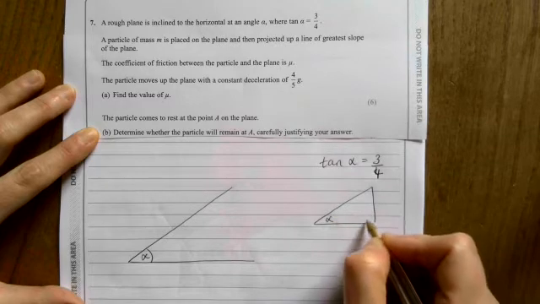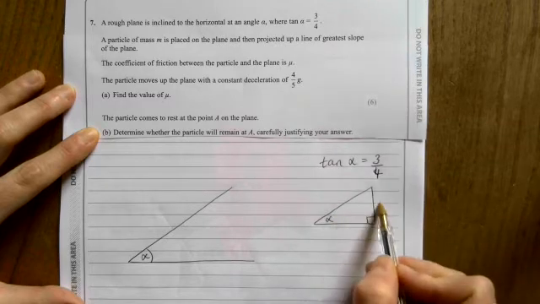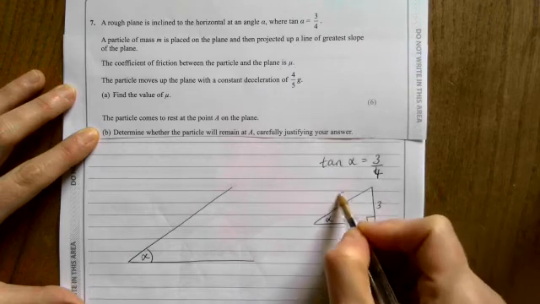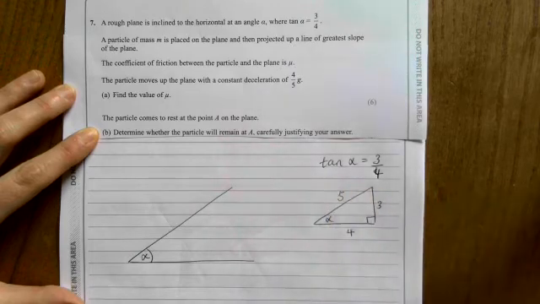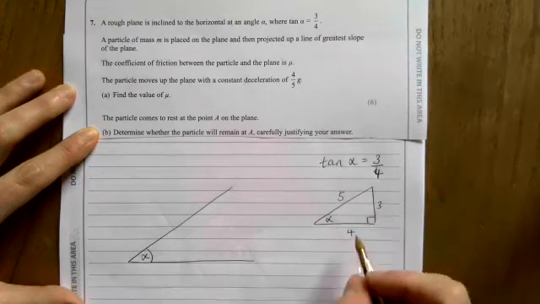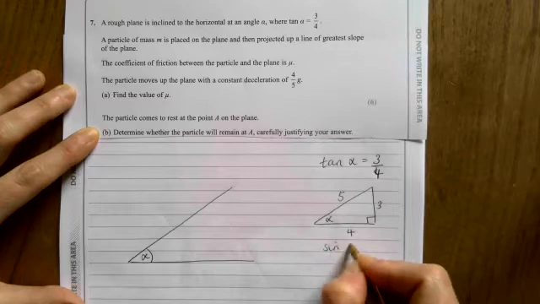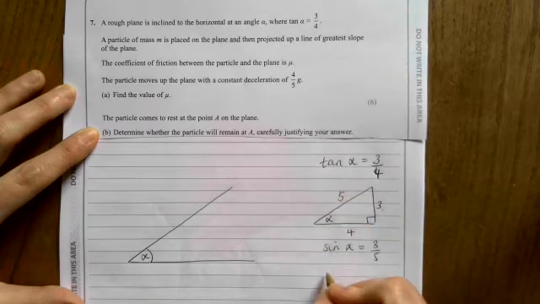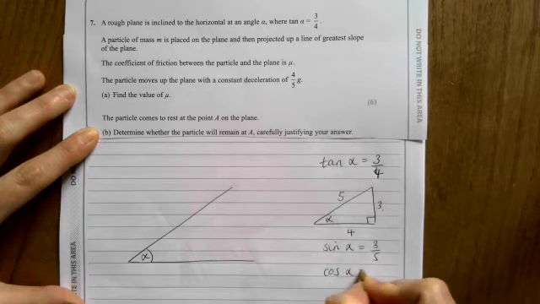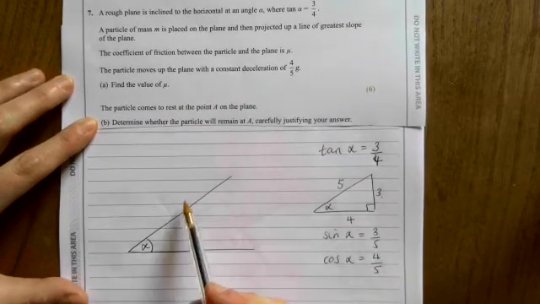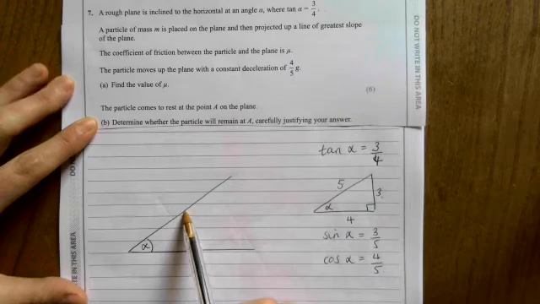If that's alpha, then the opposite over the adjacent is 3/4. So that side must be 5 because it's a Pythagorean triple. Then I can use trigonometry to get that sine alpha is equal to 3/5, opposite over hypotenuse, and cos alpha is equal to 4/5, adjacent over hypotenuse.